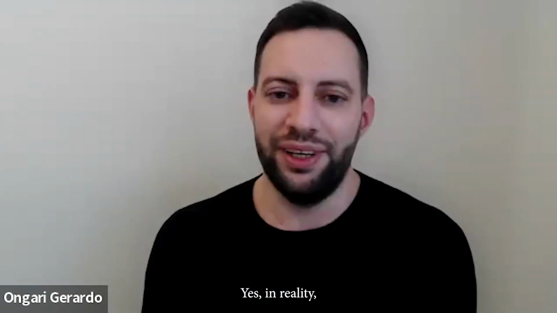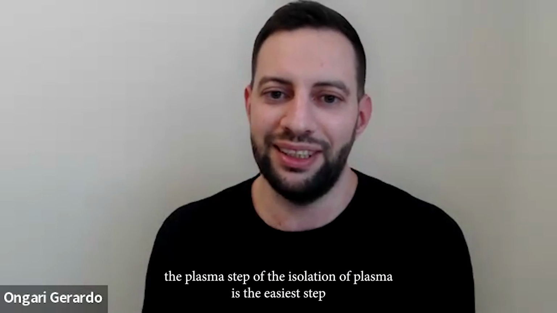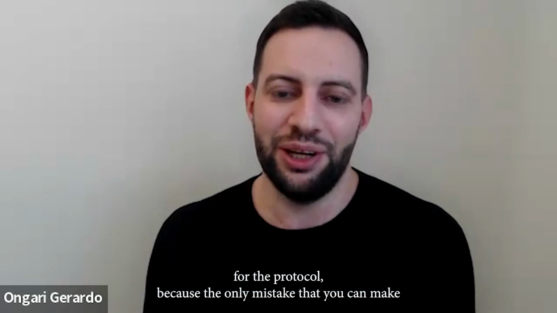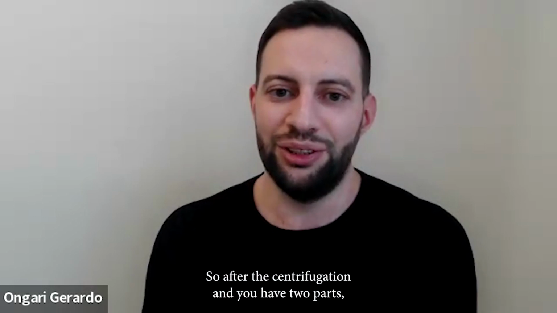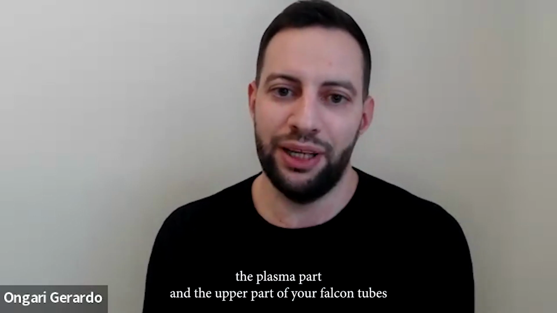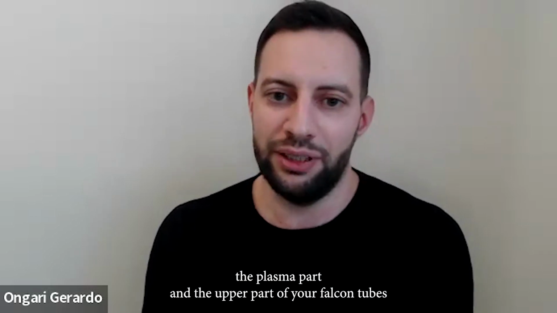Yes, in reality, the plasma step, the isolation of plasma, is probably the easiest step of the protocol, because the only mistake that you can make during the isolation of plasma is to retrieve some of the cellular part. So after the centrifugation, you'll have two parts, the plasma part in the upper part of your Falcon tubes and the cellular part below.